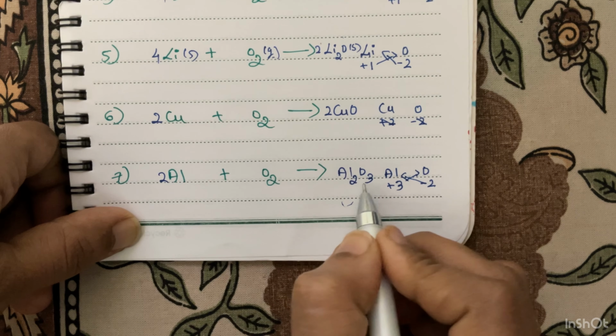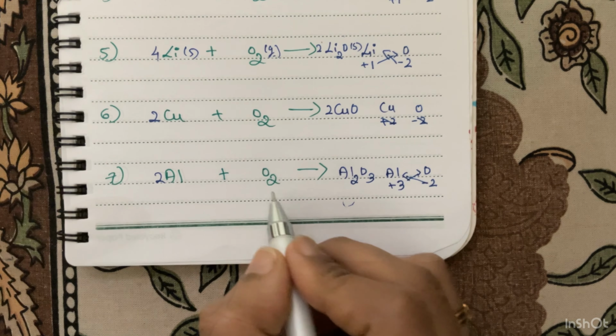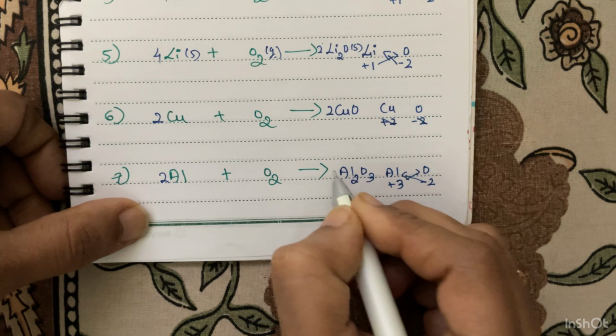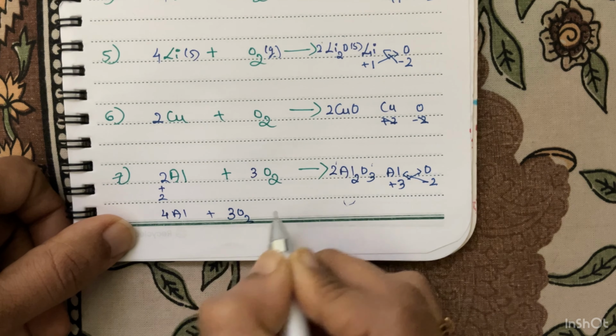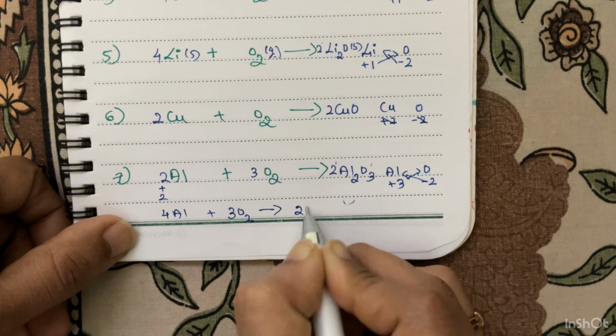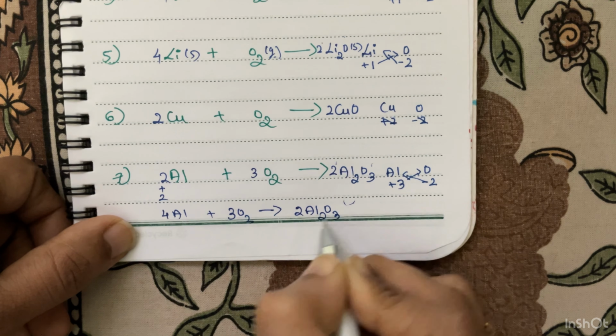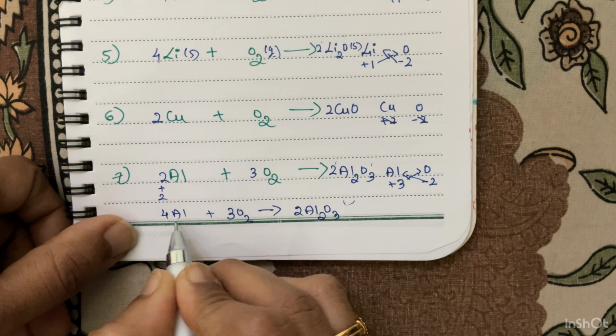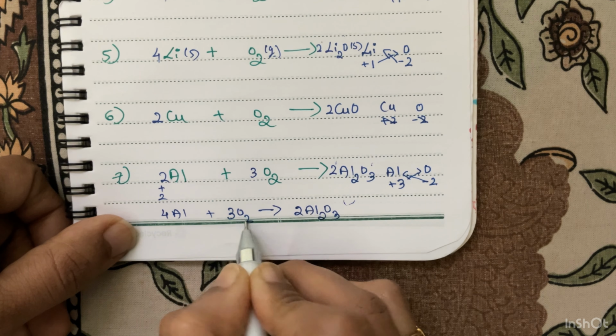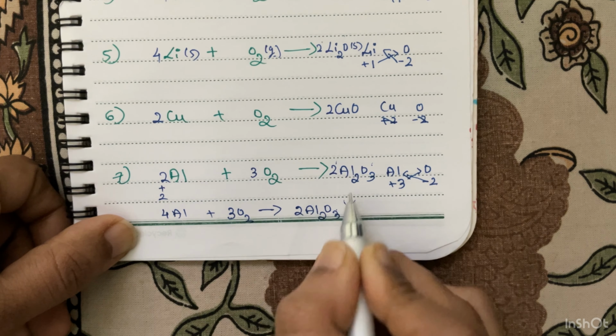Now here oxygen is 3, and here oxygen is 2, so I will write 2 here. Now 2 times 3 is 6, so let me write 3 here; 3 times 2 is 6. So oxygen is balanced, but aluminum is not balanced, because here it is 4 and here it is only 2. So let me add 2 for this. Now it becomes 4 aluminum plus oxygen, that is 3 times 2 is 6. Now we get 2 Al2O3: 2 times 2 is 4 aluminum, and 3 times 2 is 6 oxygen, and here 2 times 3 is 6 oxygen.